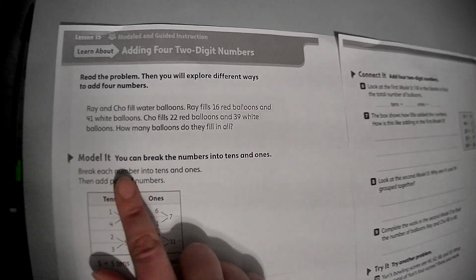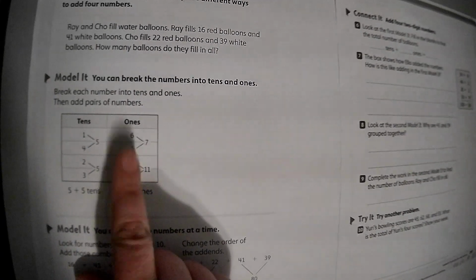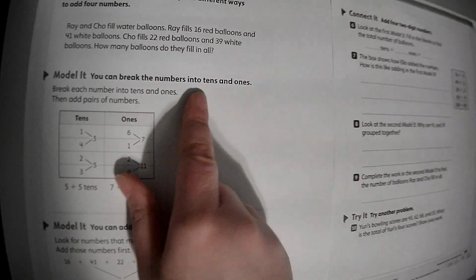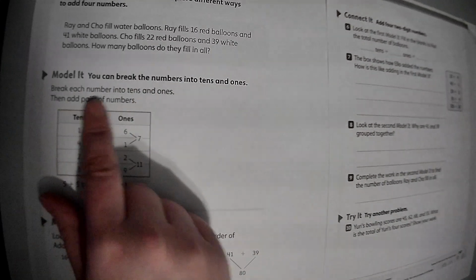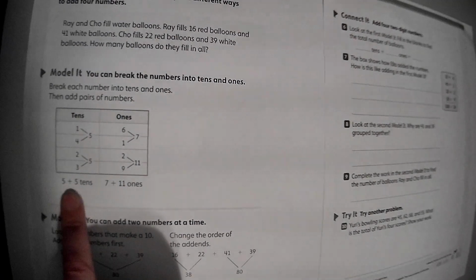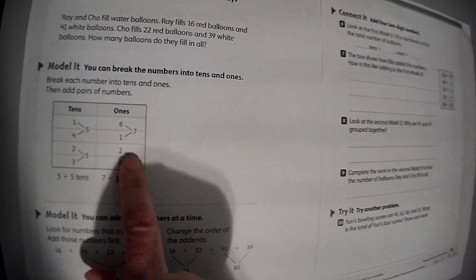Okay, so they did a model. They broke it into tens and ones, just like we did in day 2. So you can break all the numbers into tens and ones. Break each number into tens and ones, then add pairs of numbers. That is what they did. They got 5 plus 5 tens and 7 plus 11 ones. They just broke it into 2 number groups.